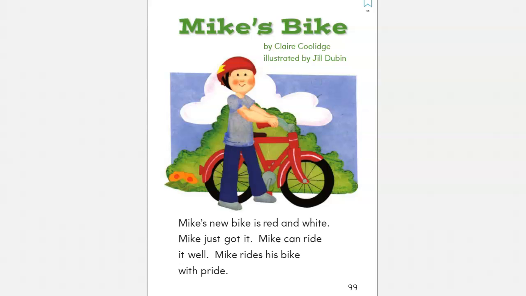This morning in our phonics lesson, we talked about the long I. Do you remember what sound the long I makes? The short I says i. The long I says I. It says its name. We are going to read our decodable, and as we're reading, I want you to listen for words that have the long I in them.